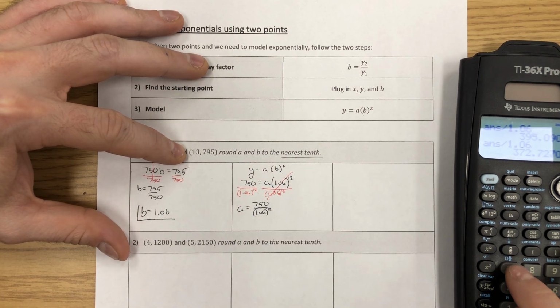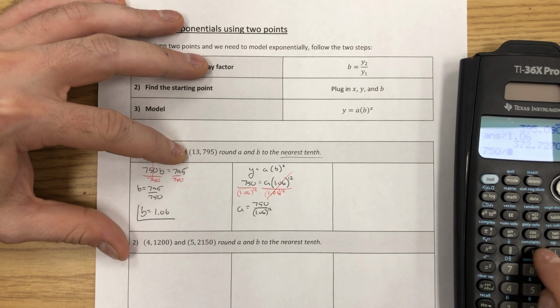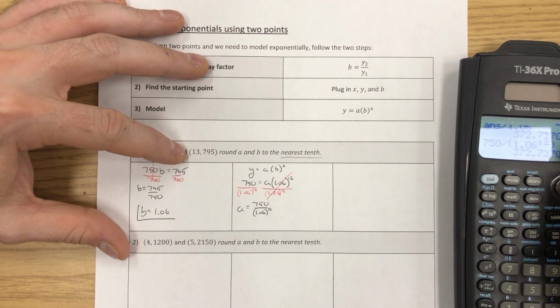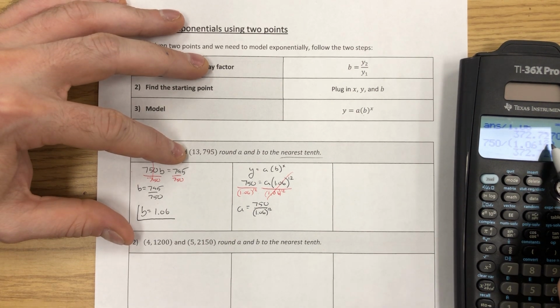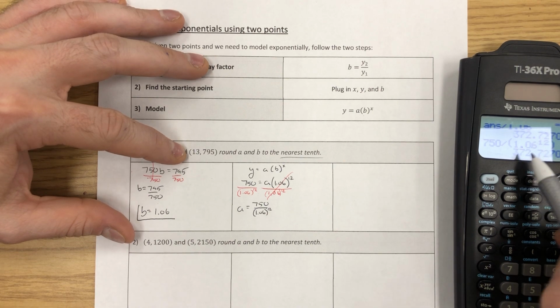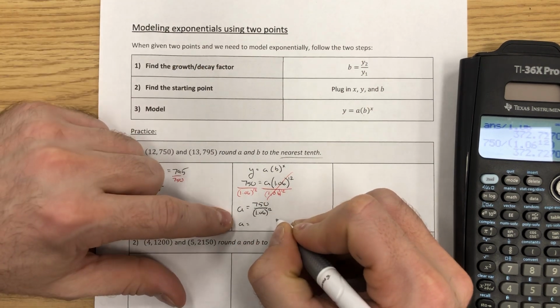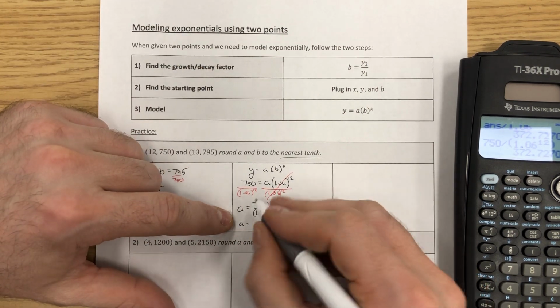Let's get that set up. 750 divided by 1.06 raised to the 12th power. Boom. 372.72. We see that we got there much faster in this case. In fact, if that number was any higher than maybe 20 or 30, we're definitely going to want to use the shortcut here. Or I should say not the shortcut, the algebraic method.